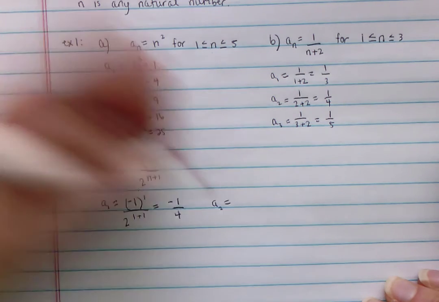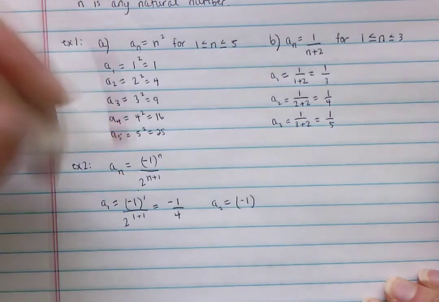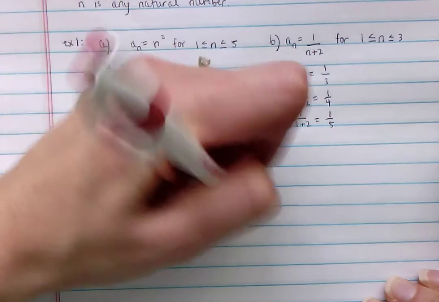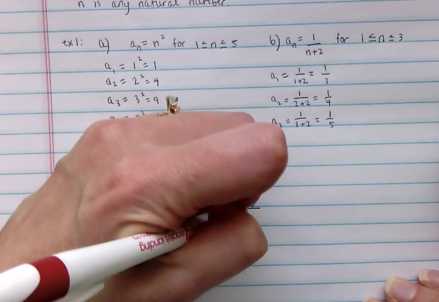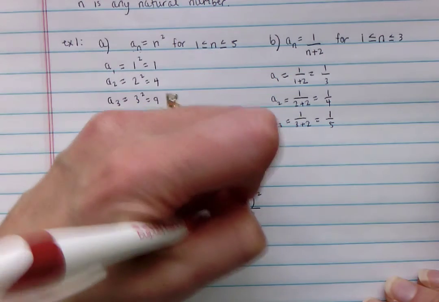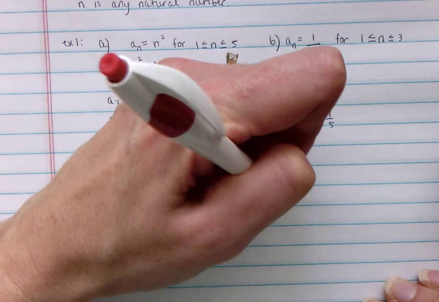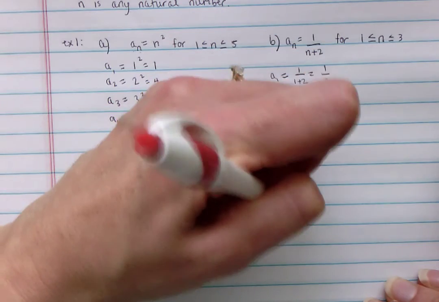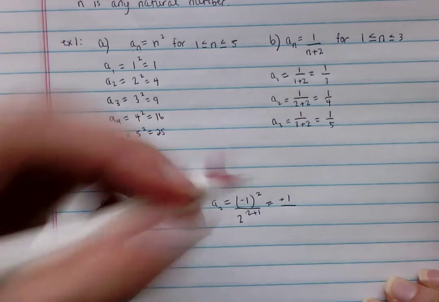A sub 2. Do negative 1 to the second power, right? Where n equals 2. And then you're going to go 2 to the n plus 1, so this is 2 plus 1. So here we have negative 1 times negative 1 is positive 1. So we have 1 over 2 to the third.